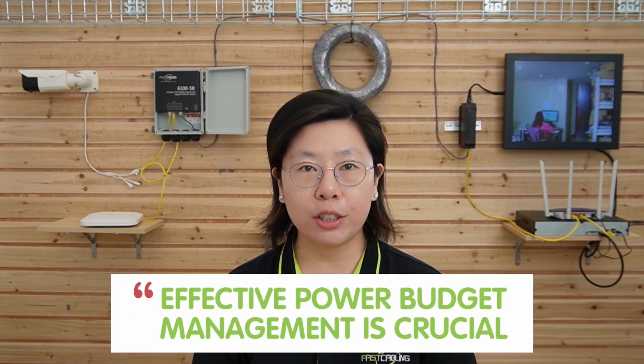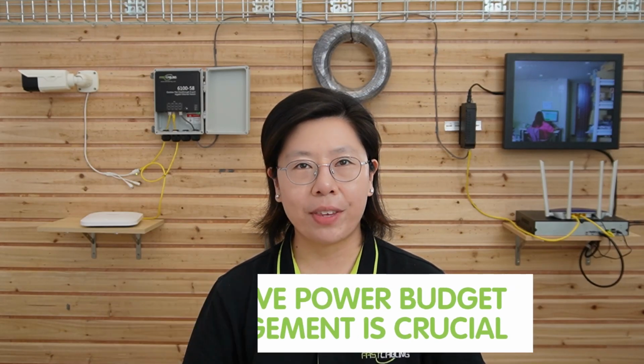So when deploying an outdoor PoE pass-through switch, several key tips can enhance the reliability and efficiency of your outdoor network. First and foremost, effective power budget management is crucial. It is essential to carefully calculate the combined power requirement of the connected devices and ensure that this total power demand falls within the switch capacity.